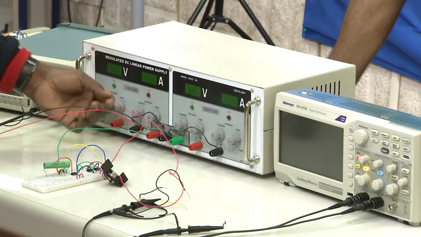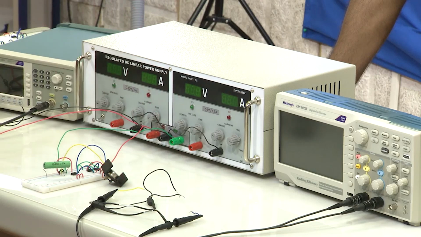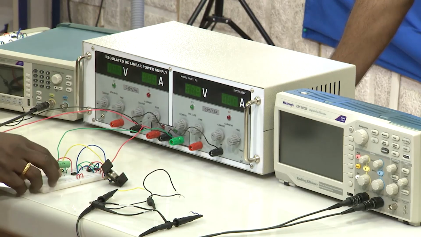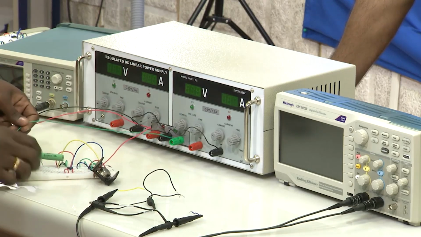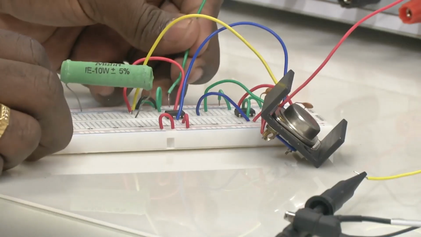Why is there a heat sink? Because a huge current is going to get generated, and if it flows through the transistor, the transistor will get heated up, and to dissipate this heat we require the heat sink.